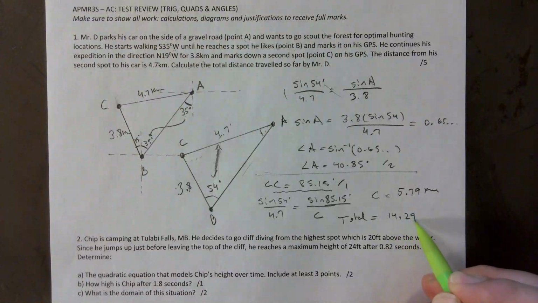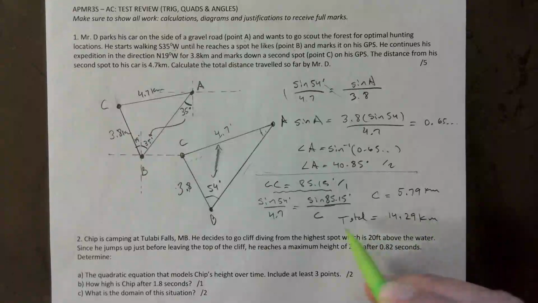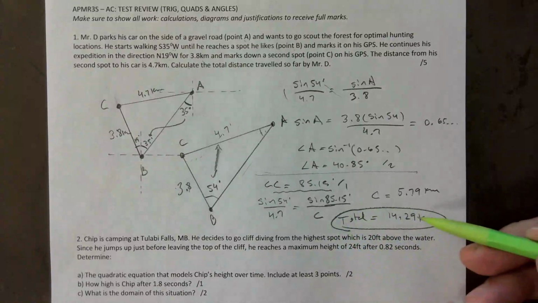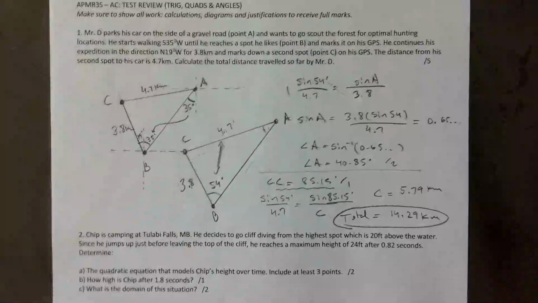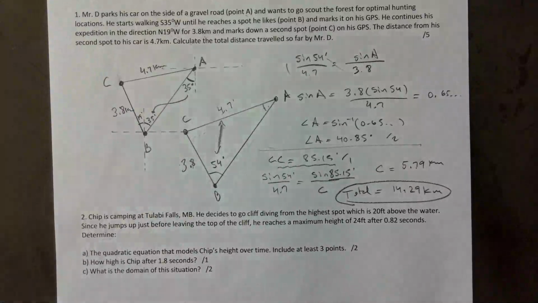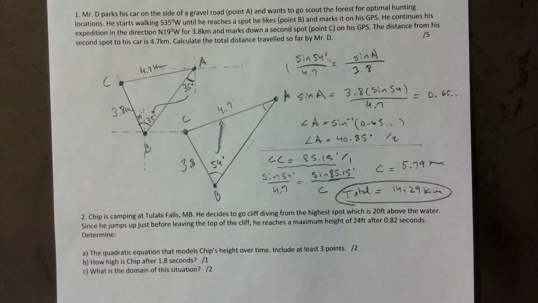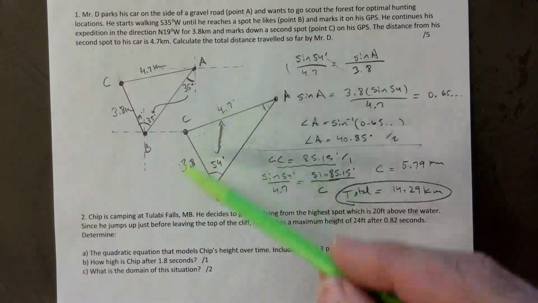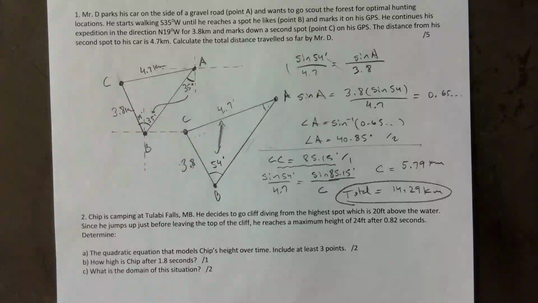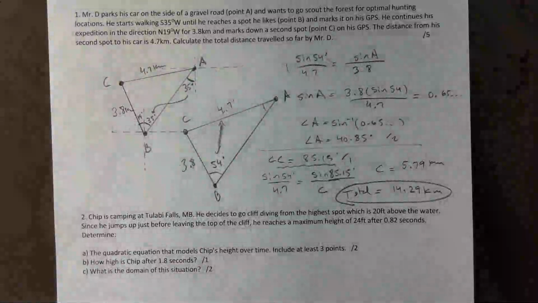14.29 kilometers. This is really what the question was after. A bit overkill, but it still gets you thinking. That's the main idea for this AC, to get you to think, go back to trig. I think it would have been nice to use cosine law here. I should have maybe, just to review that. Okay. All right, next.